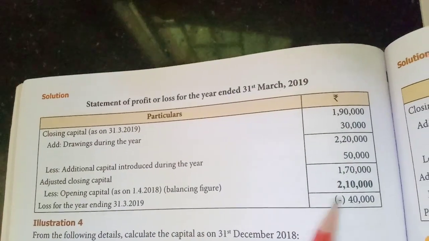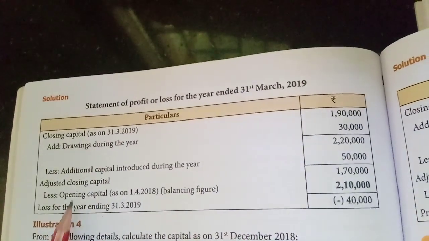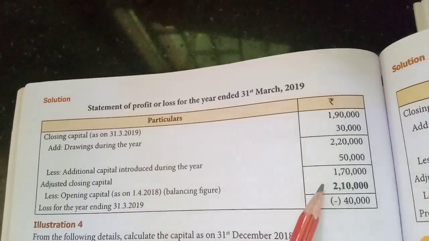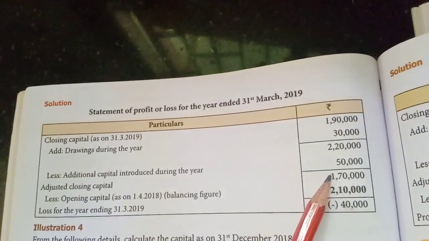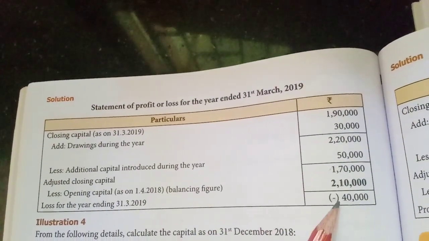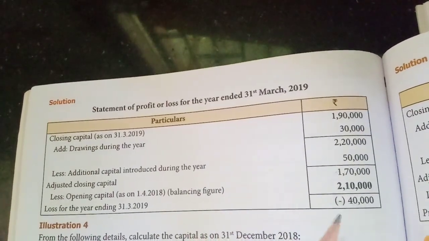So now you have to see this one. If it is profit, we have to add these two and we will get that amount. Understand?